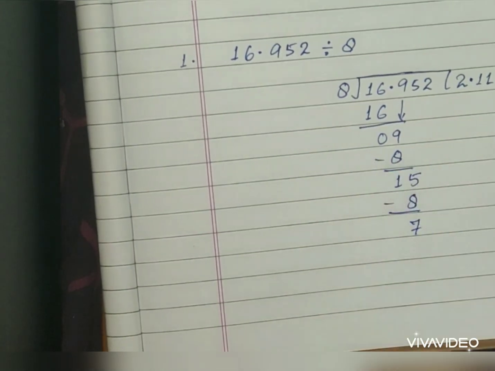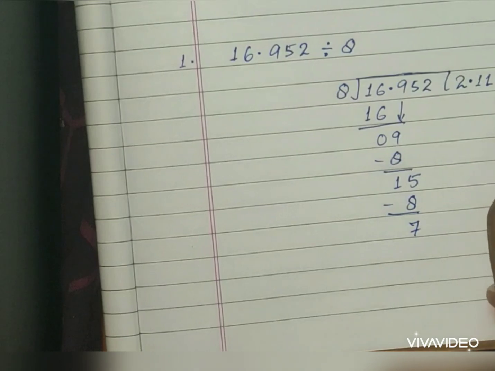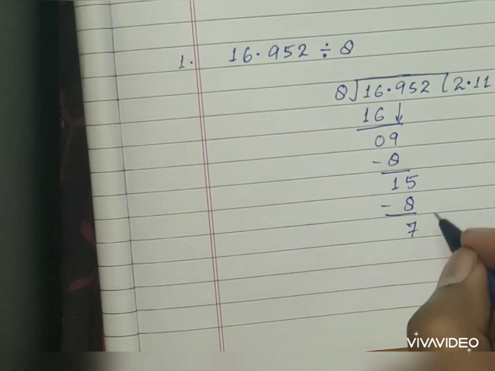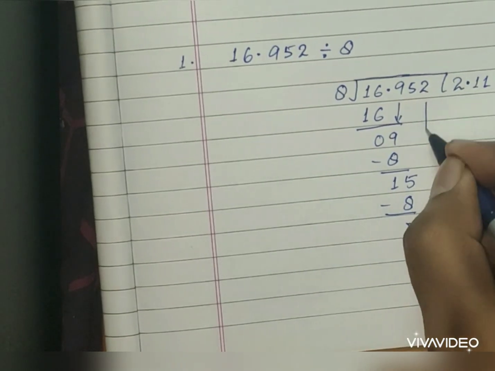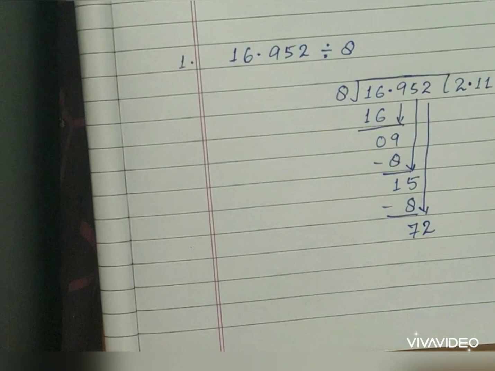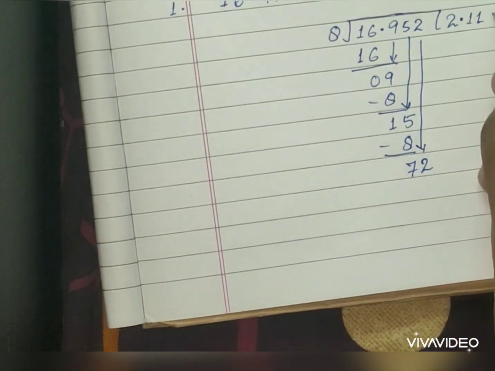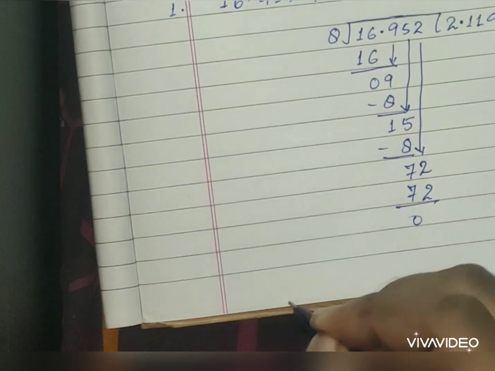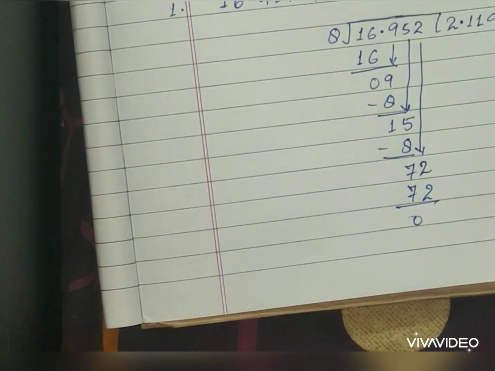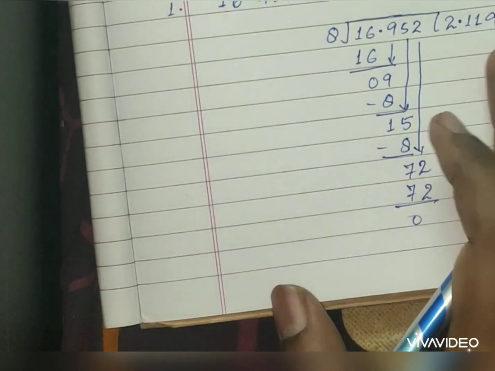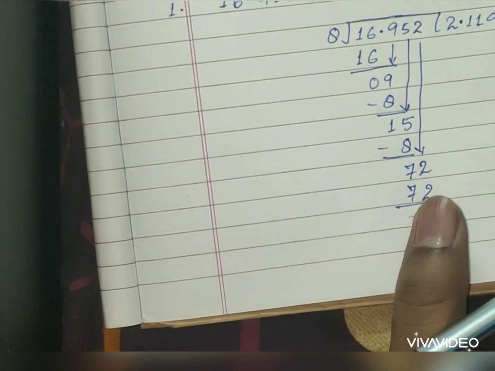Now again 2 will come down over here. Now 8 nines are 72, and your answer is 0, and your quotient is 2.119.